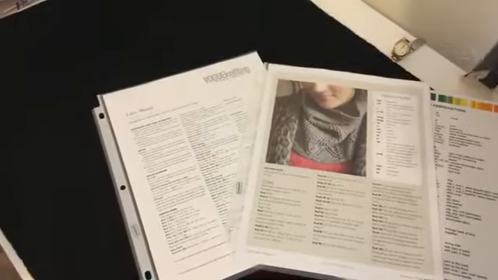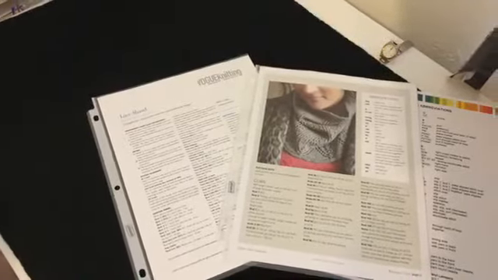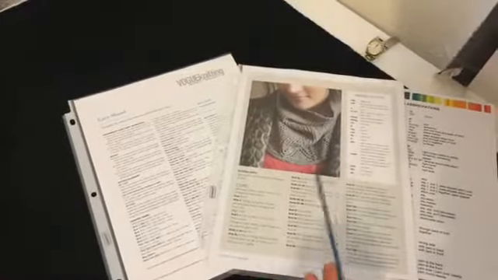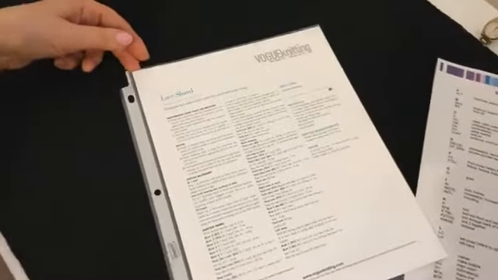These are patterns, and of course patterns all have their own way of describing things. Most of them, and the good patterns will always give you abbreviations. This one gives you all the abbreviations that you need to make this particular item. This one, not so much. It does give you some of the more technical things that they do, but not as many as you might like.